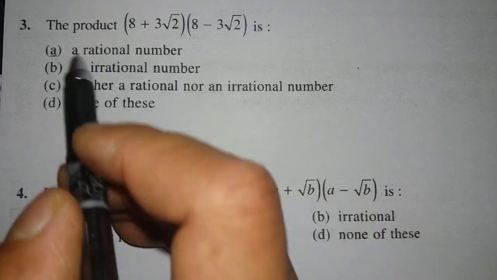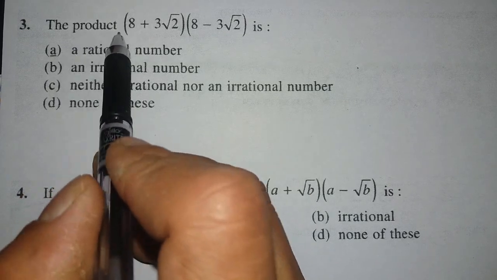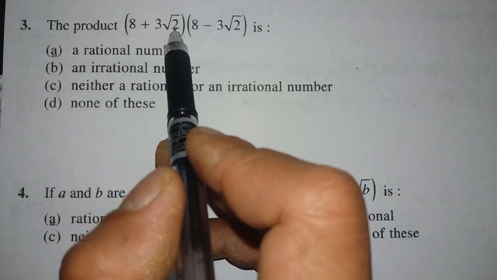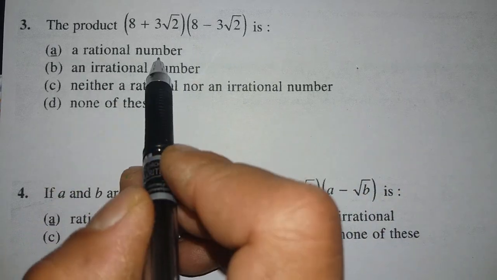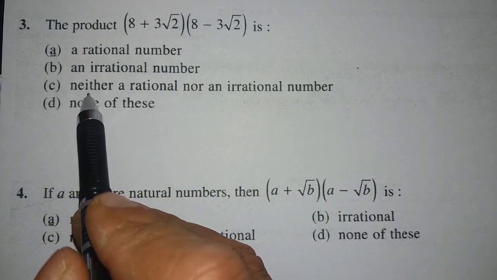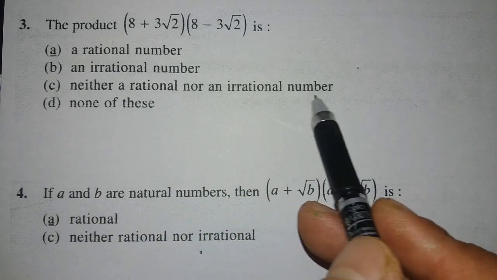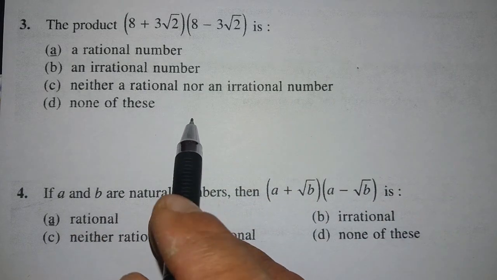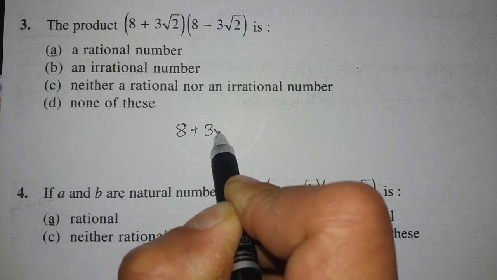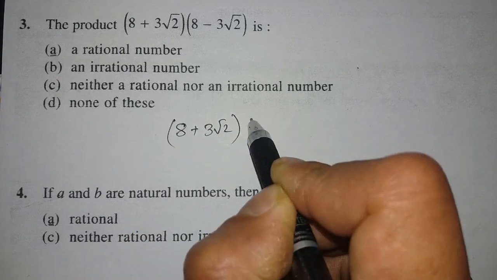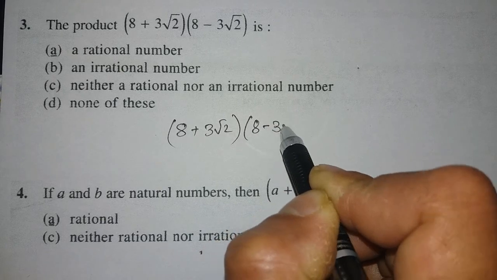Now question number 3. The product of 8 plus 3 root 2 and 8 minus 3 root 2 is a rational number, an irrational number, neither a rational nor an irrational number, or none of these. Okay, so we're going to multiply this: 8 plus 3 root 2 and 8 minus 3 root 2.